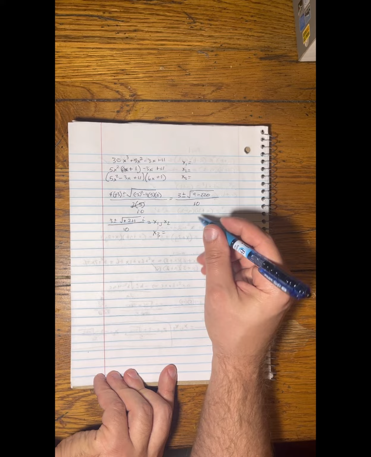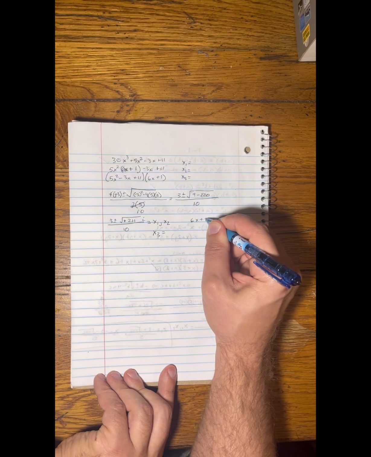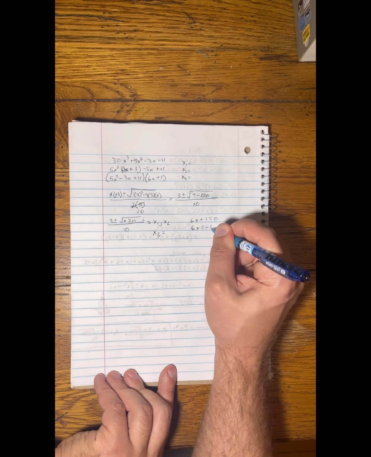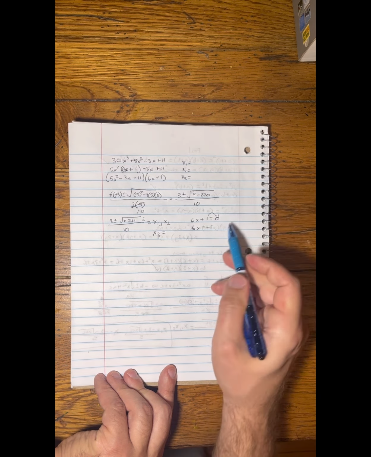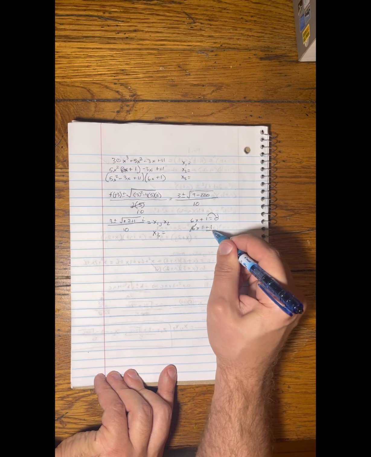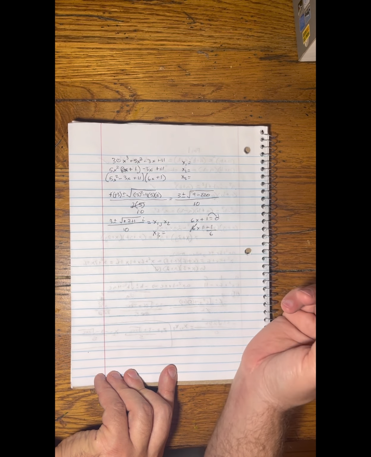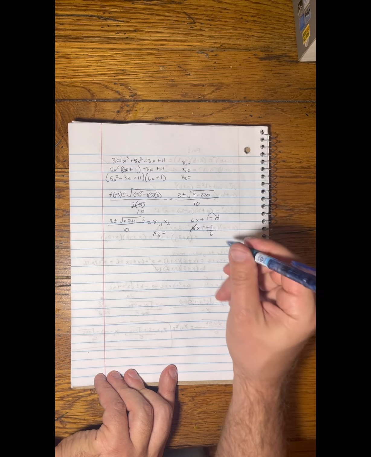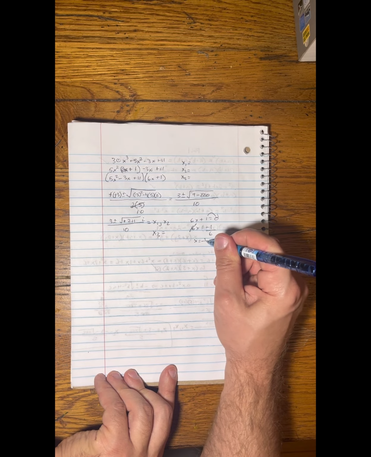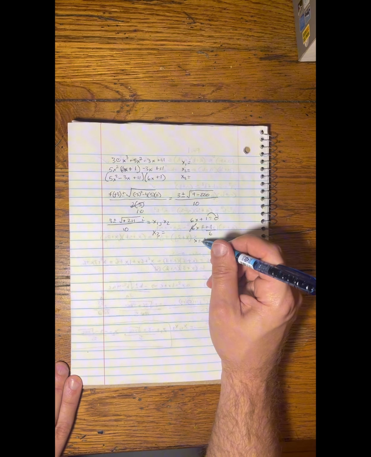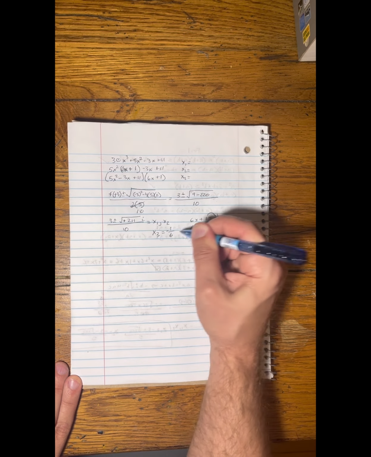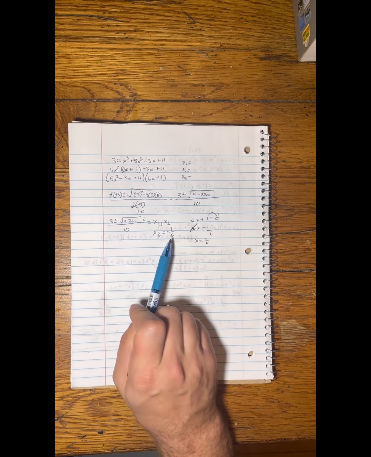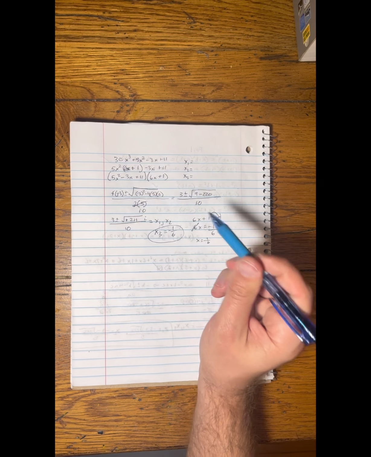If 6x plus 1 equals 0, 6x equals minus 1 because you pull this to the other side, divided by 6, x equals minus 1 over 6. So, there you go. x1, x2, and you got your x3 right there.